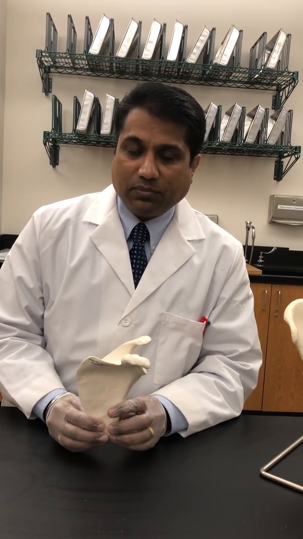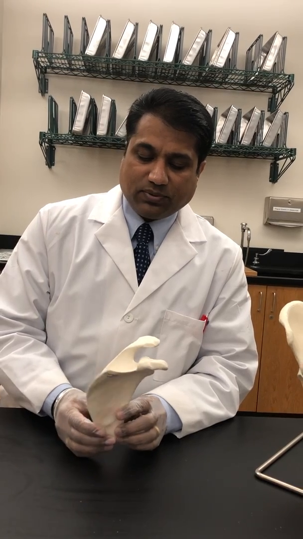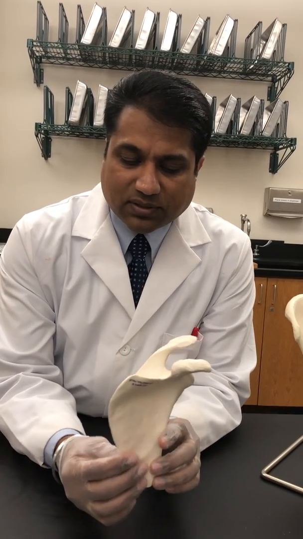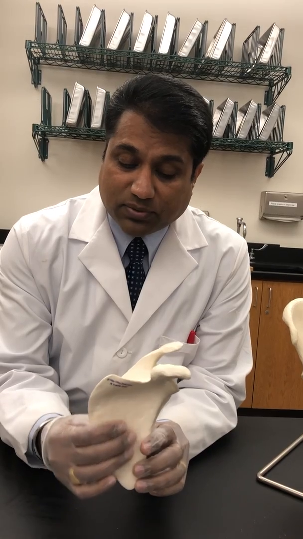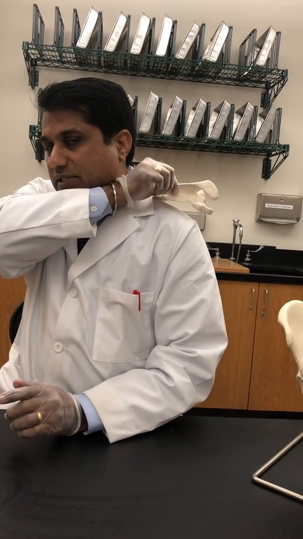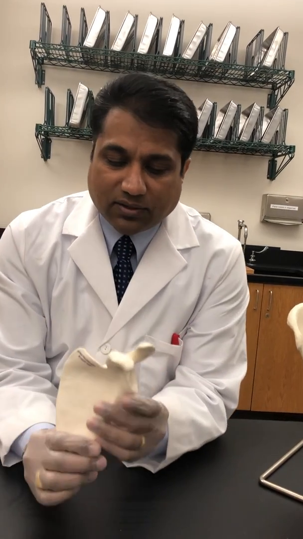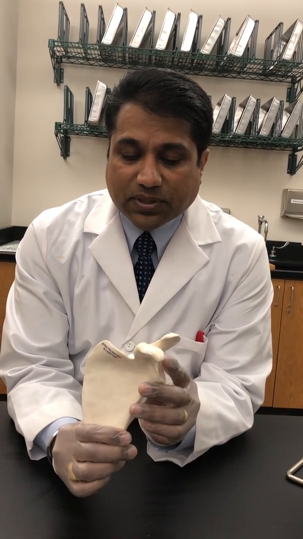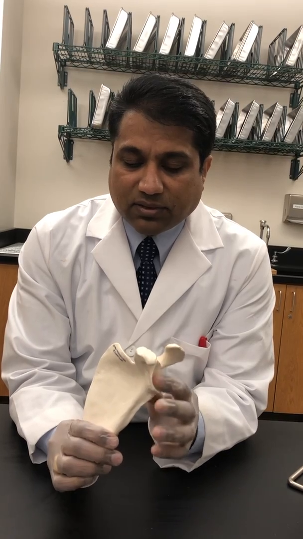This is called scapula, or the shoulder blade bone, and this bone is irregular bone. It's also termed as a little flat bone here too. It sits in the back of your chest, upper chest, and it also gives rise to the pectoral girdle because it has this articulating surface for the head of the humerus.